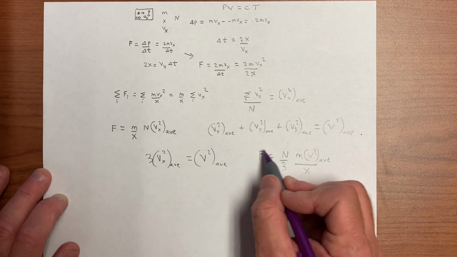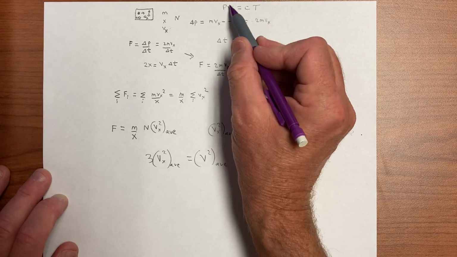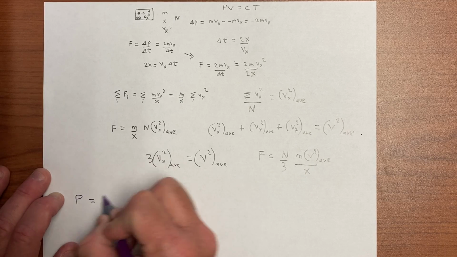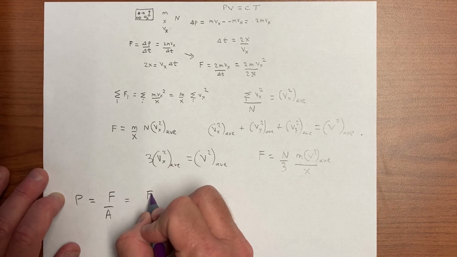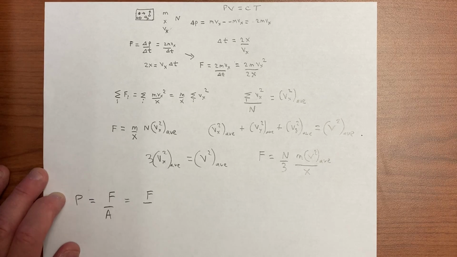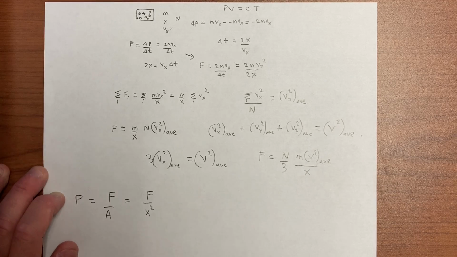We're trying to determine this macroscopic quantity. Pressure is equal to force over area. We're thinking of these distances x, which are the same in all directions because of the symmetry, so our area is an x squared quantity.